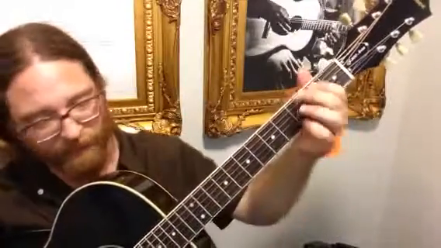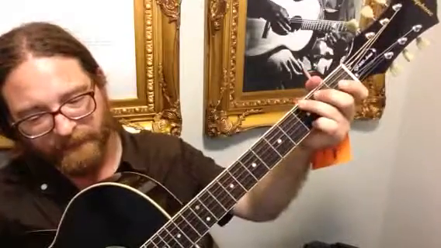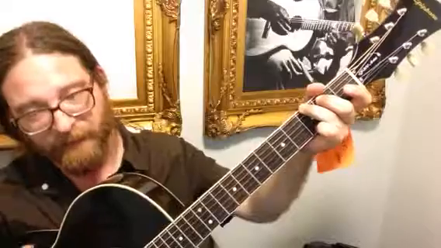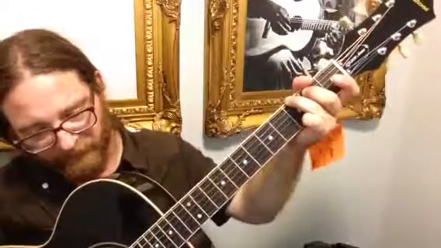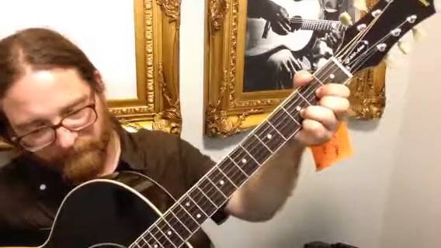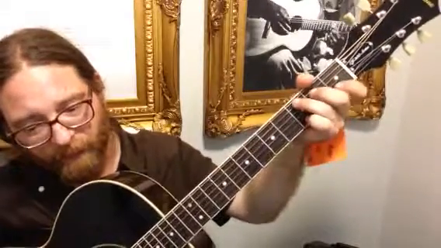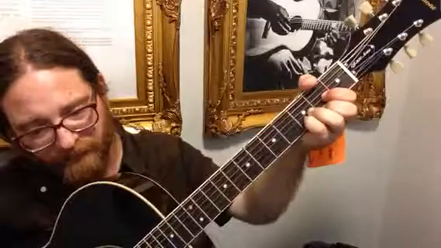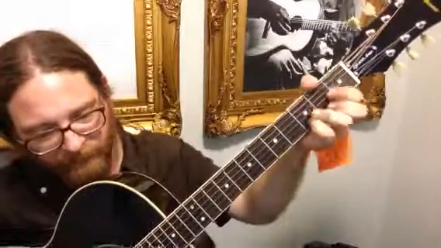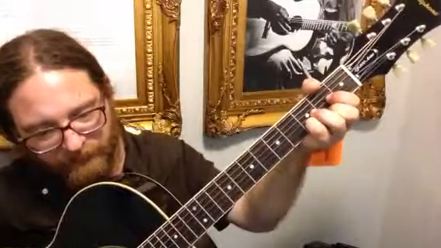Lucy in the Sky is one of the true 1, 4, 5. It's 1 measure, and 2 measures again, but it's G, C, and D. So it'd be like, 1, 2, 3, 4, 1, 2, 3, 4, and so on, counting each measure.